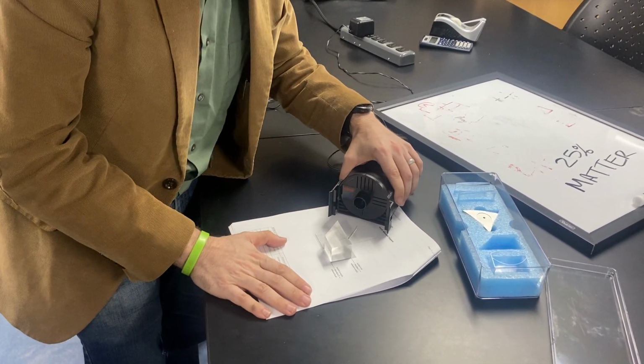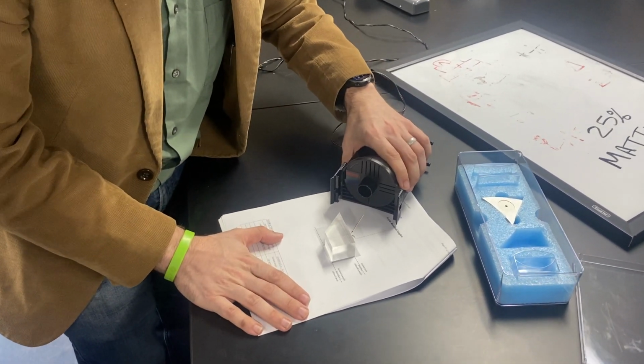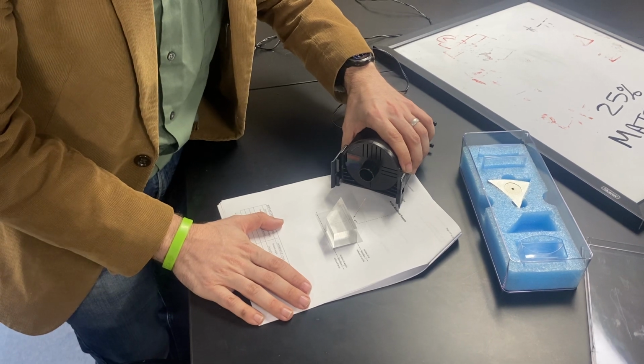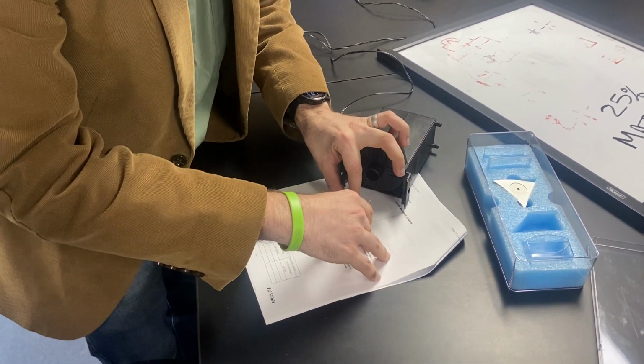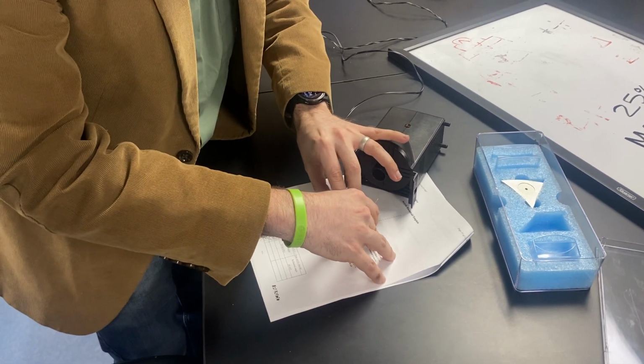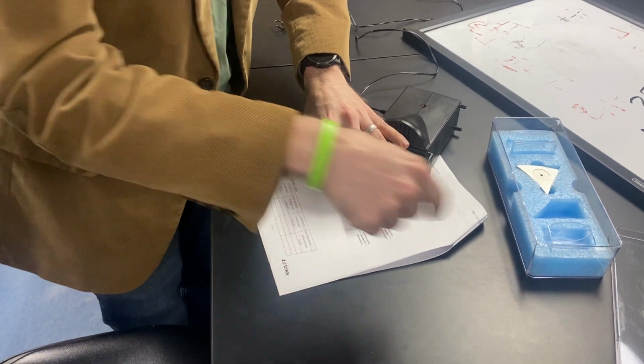And you want to line up that 1 light ray with that 45-degree angle in the picture on your lab, and you will see the light coming in, and you'll mark where it comes in and hits. And then you'll see the light ray coming out. So you want to draw a little dot right where it's coming out.